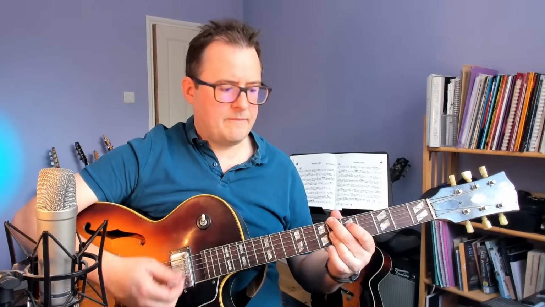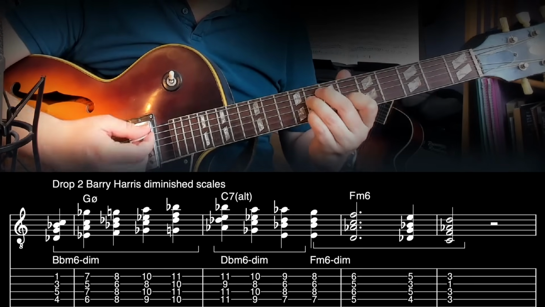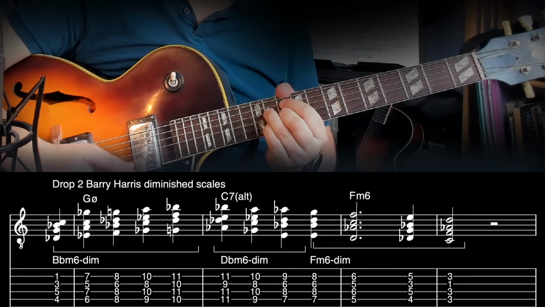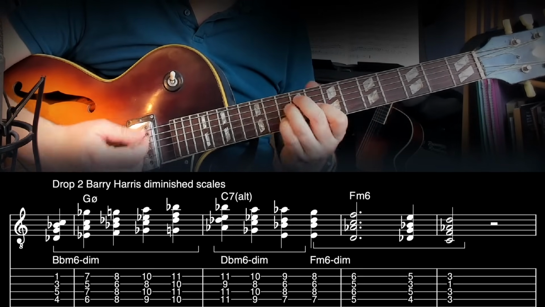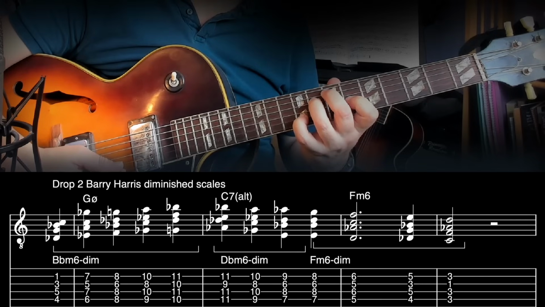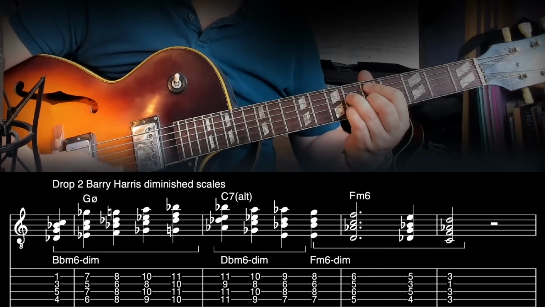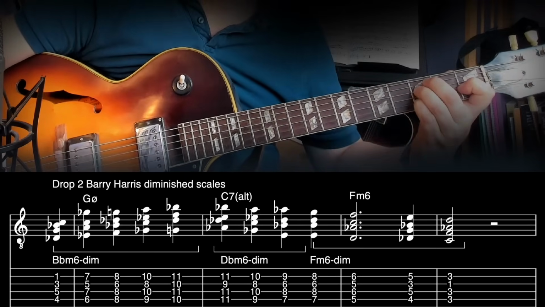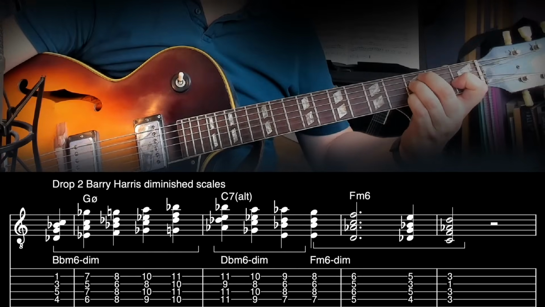And that's definitely one way I would approach things. But it's not specifically a Barry Harris thing. In fact, the Barry Harris thing, you know, you can use the minor 6th diminished scale, for instance. So I could use that on the B flat, maybe something like this, and then maybe change to D flat, and then let's move to F minor. Sounds great. Let's do the same thing for the other progression.